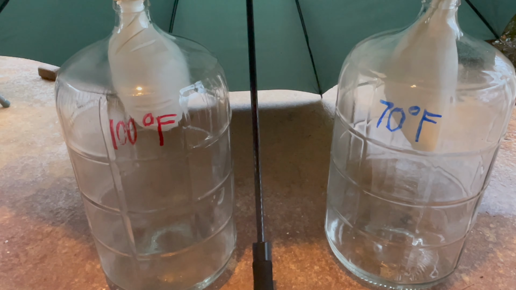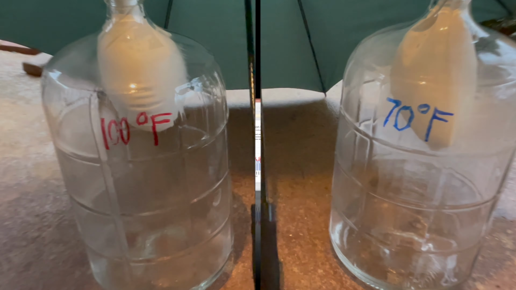You can see the balloon in the 100-degree F container on the left is swelling up faster and larger than the 70-degree F one, indicating a lower pressure due to more moisture content.